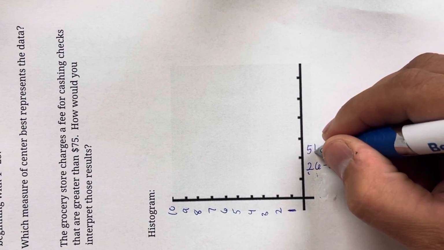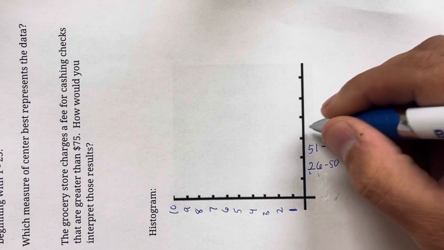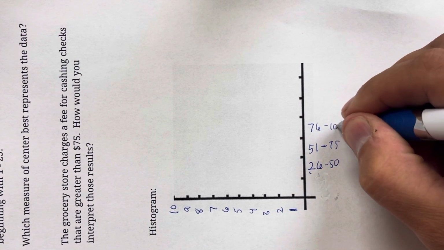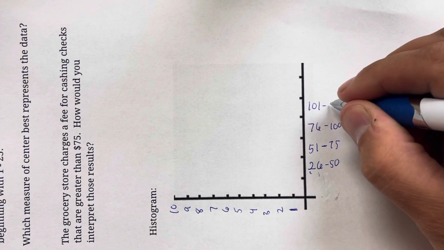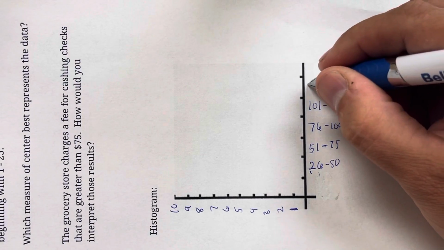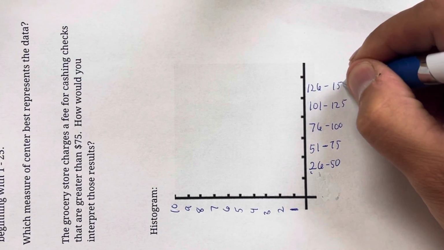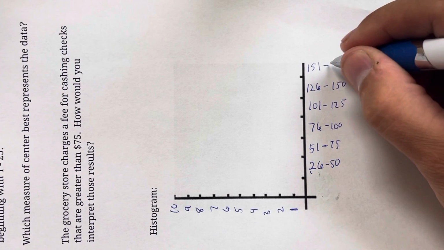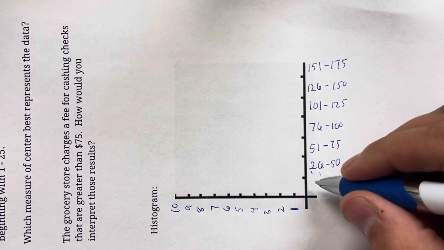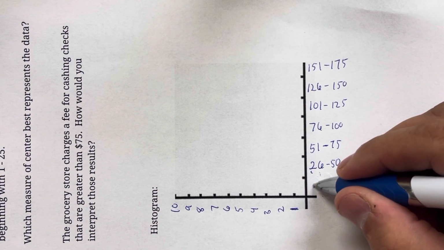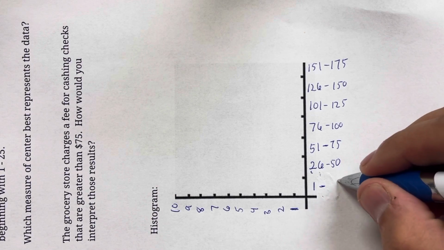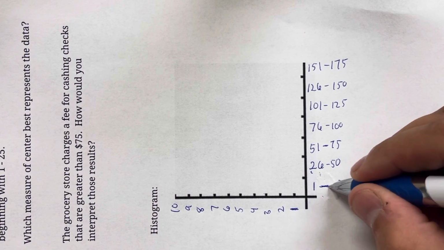This one's going from 51 to 75, 76 to 100, 101 to 125, 126 to 150, and 151 to 175. And this one here was 1 to 25. My whiteout's drying.